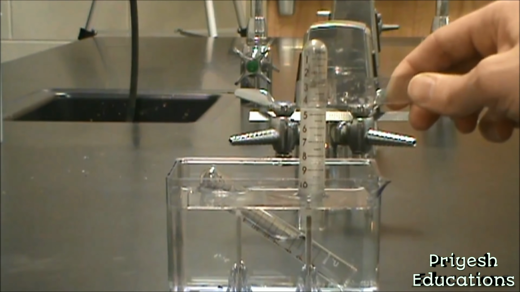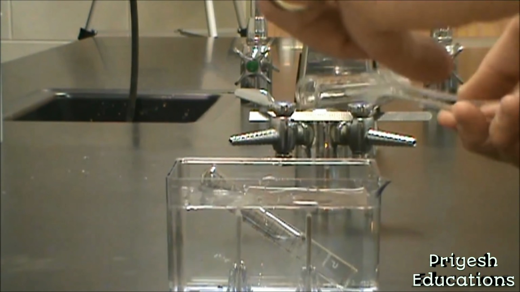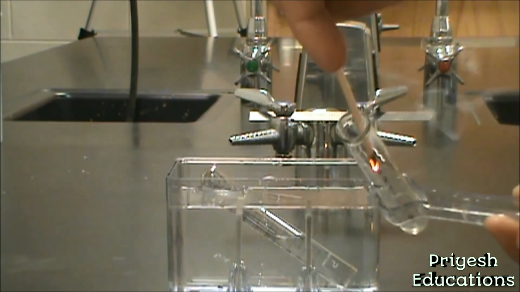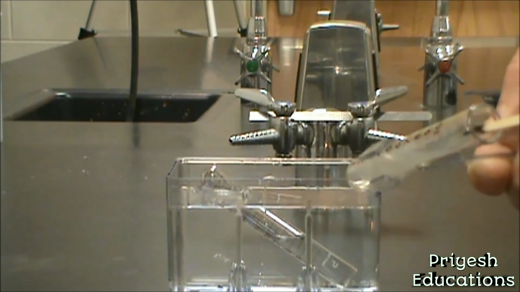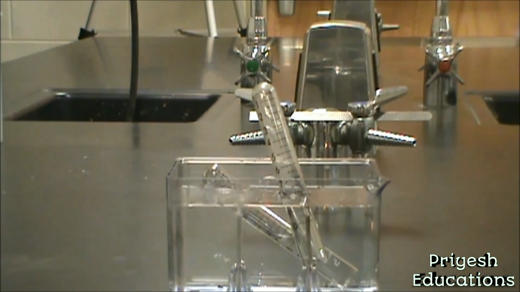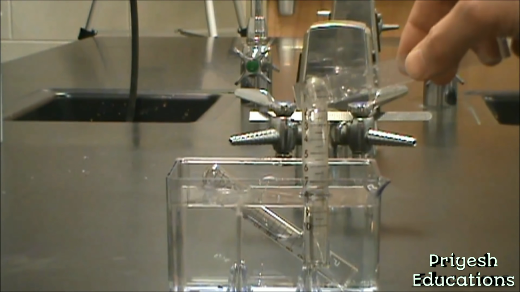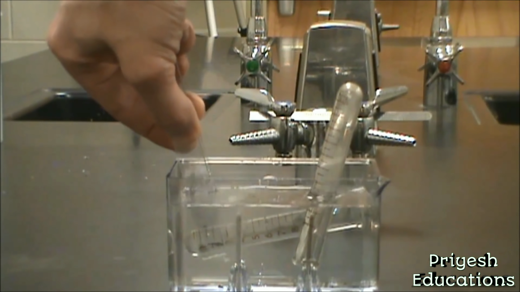The splint is ready. We're going to put that flaming splint into there. And we can see that that lit back up, which is indicative that we have oxygen gas present. So what we ended up with was 3.8 milliliters of oxygen gas and 7.6 milliliters of hydrogen gas.